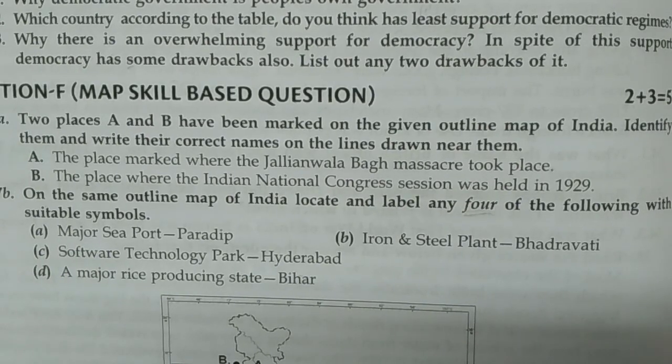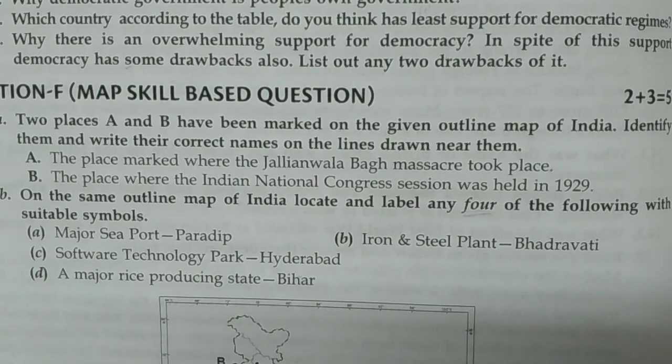So now let's start with this. It's given here major seaport Paradip, and B is iron and steel plant, so Bhadravati, and C is software technology park Hyderabad, and D a major rice producing state Bihar. So see how these locations are very easy and you can do all these things easily and clearly.